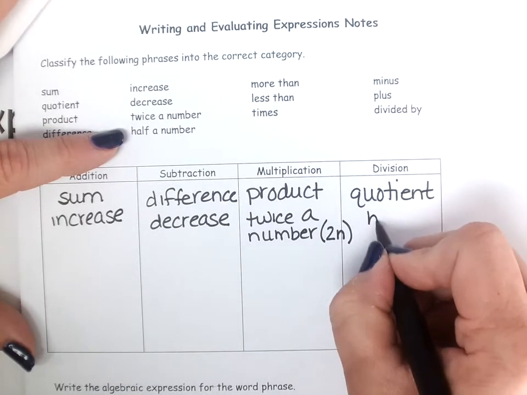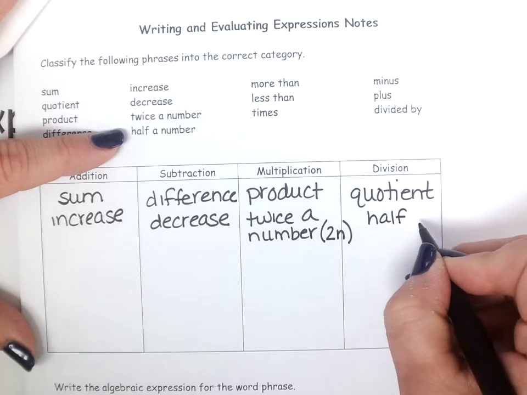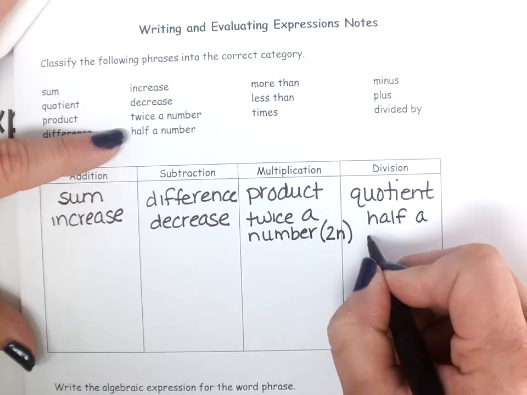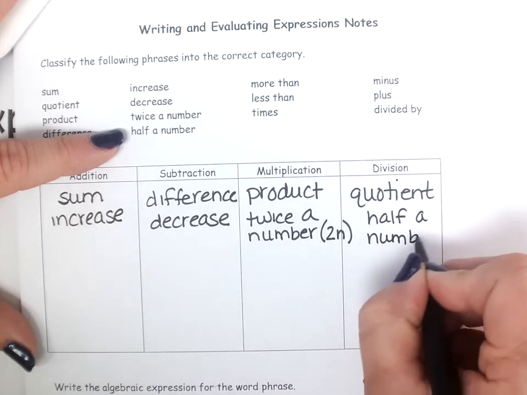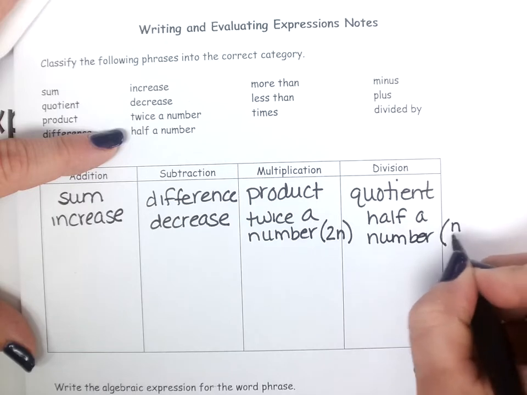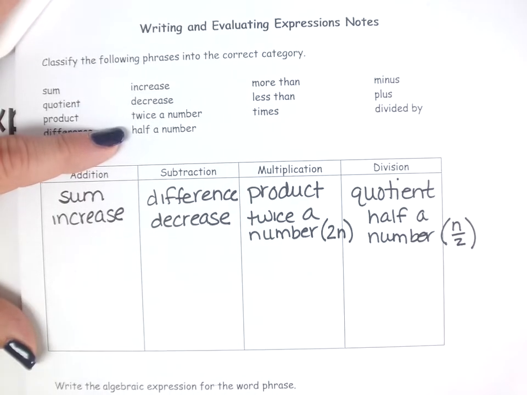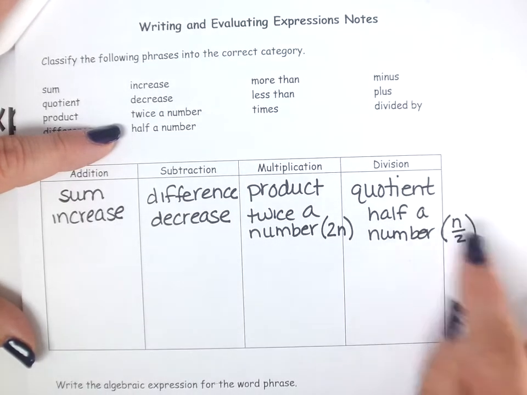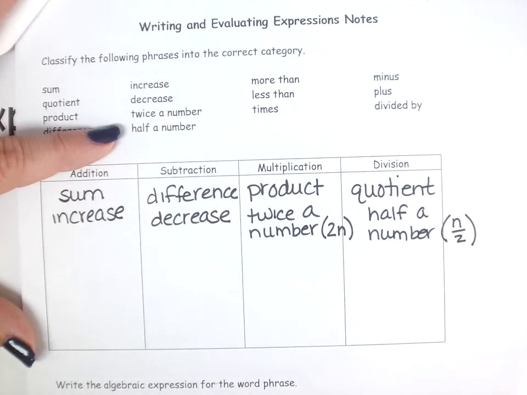Half a number, when you cut something in half, you're actually dividing. Half a number. And that might look like this, n divided by 2. And we're going to do our divisions with a fraction bar now. So half a number would be like taking a number and cutting it in half or dividing it by 2.